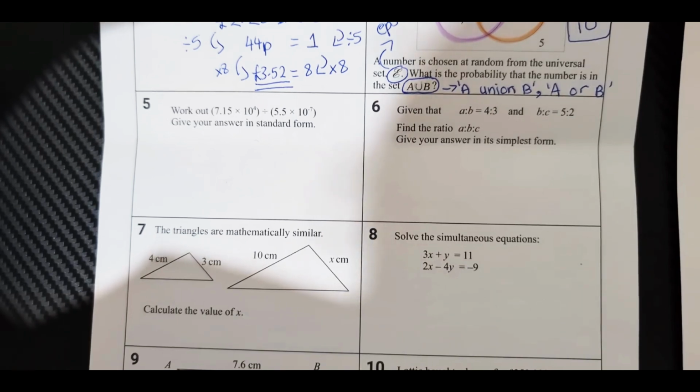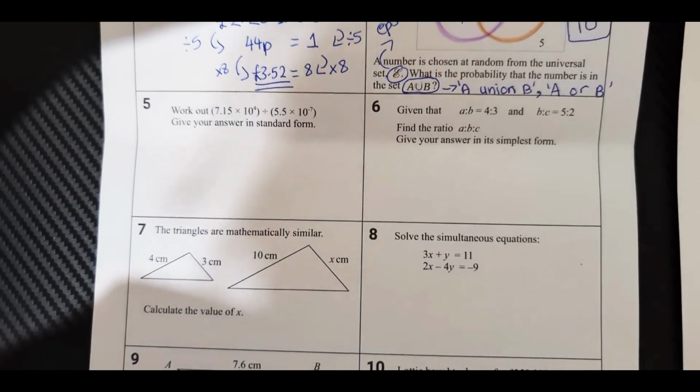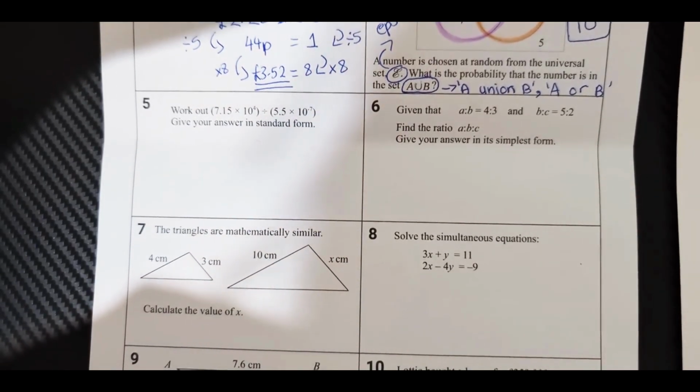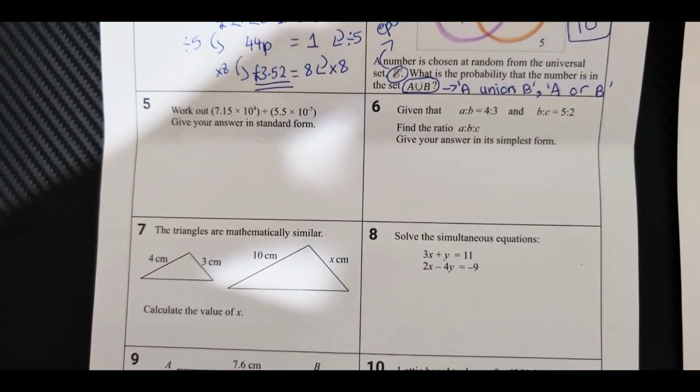Okay, Vincent, so is that about the previous question 4? Yeah, set theory only looks difficult, but it's actually quite straightforward once you understand what the symbols mean.